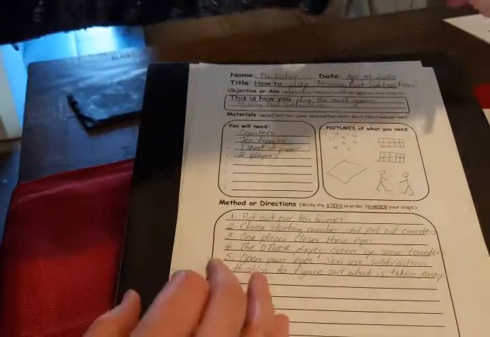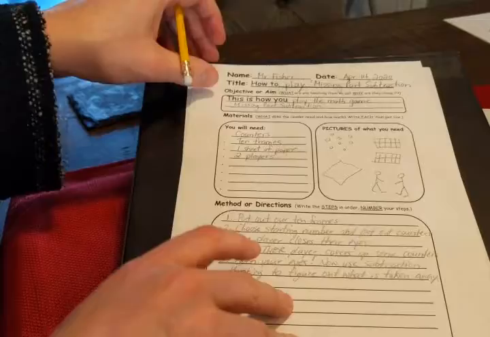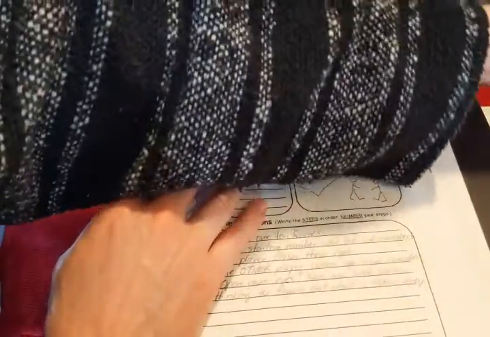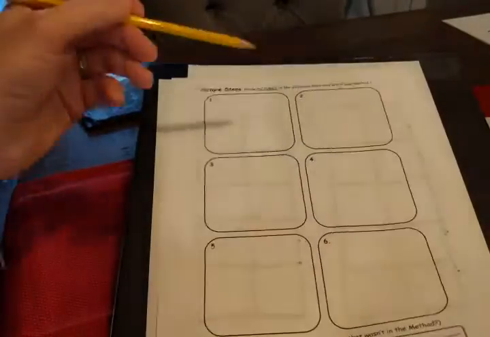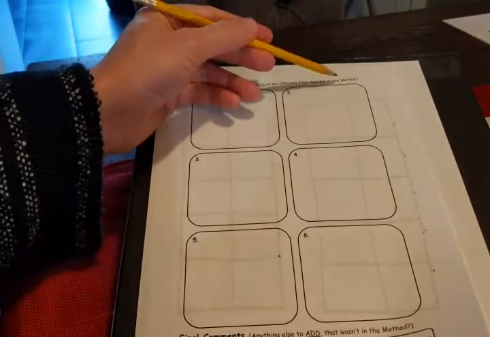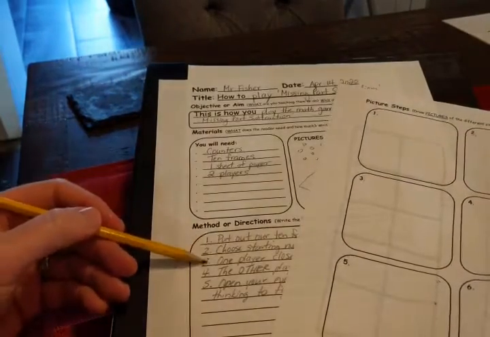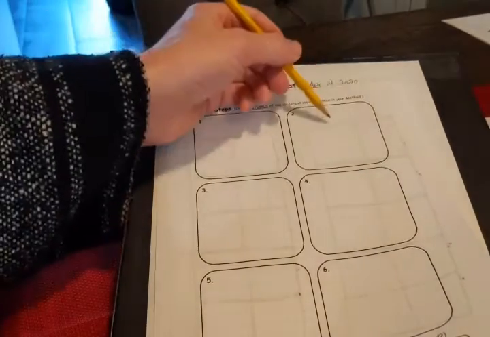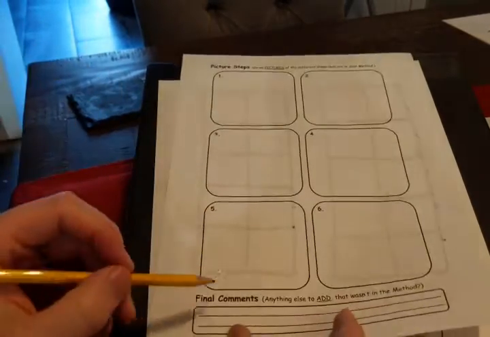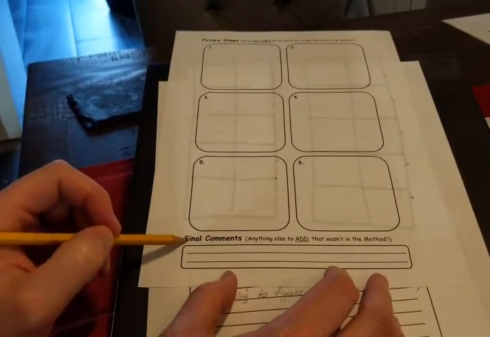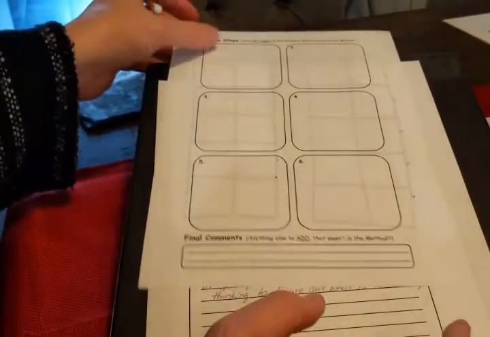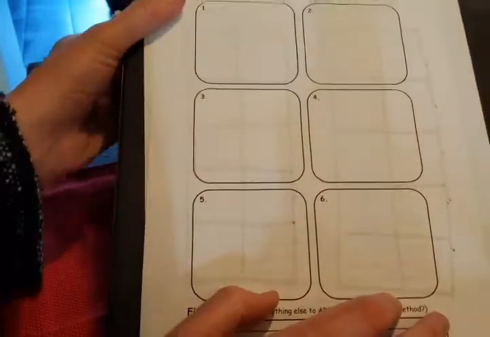What I also have, and I'm going to show you this, to really help people to do this activity, what we can also use is picture steps. Draw pictures of the different steps that are in your method. So for each of these steps, 1, 2, 3, 4, 5, I'm going to draw pictures of them in the boxes. Okay? Now, there's a space here at the bottom for final comments. Anything else to add that wasn't in the method? This is where if we have any extra notes, anything that we want people to know, we can add them.